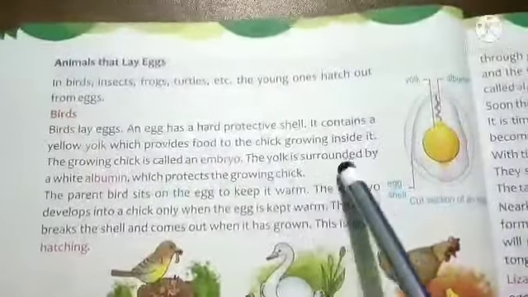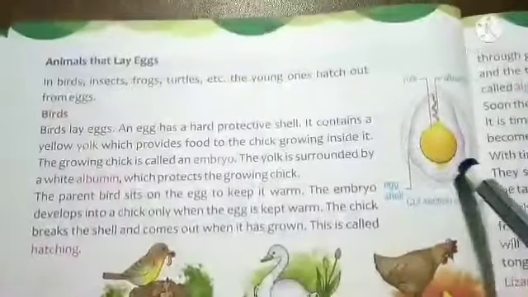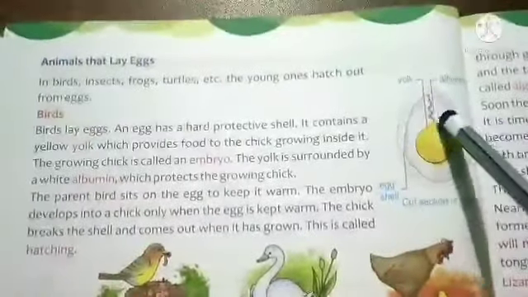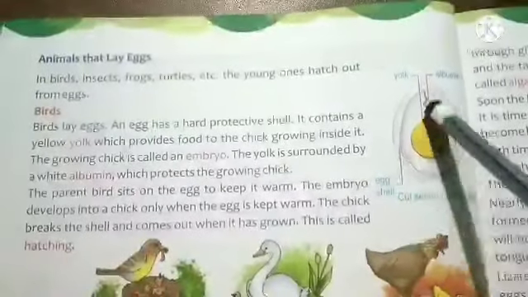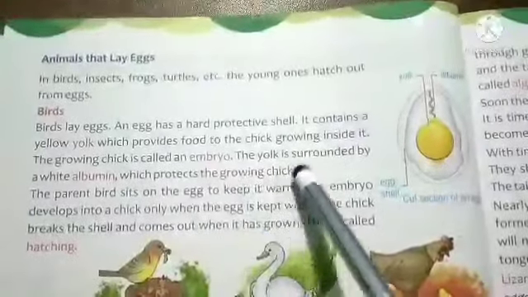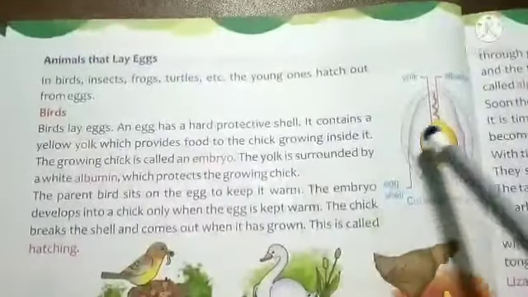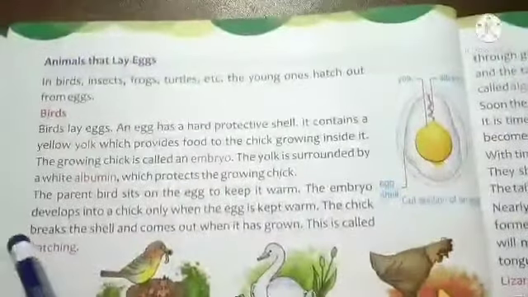The yolk is surrounded by a white albumin. This is the white albumin which surrounds the yellow yolk. This white liquid protects the growing chick.